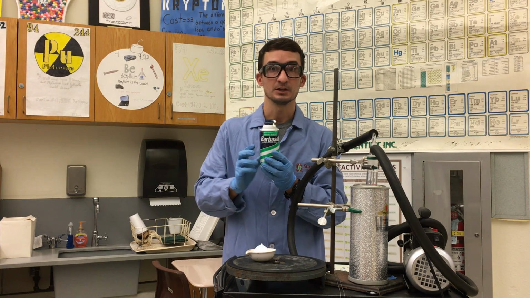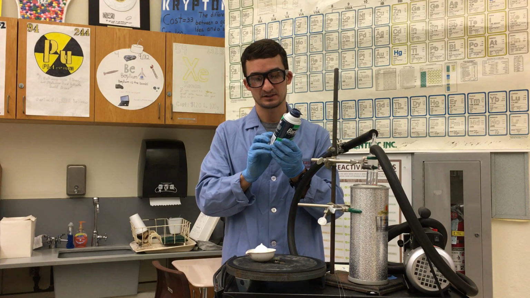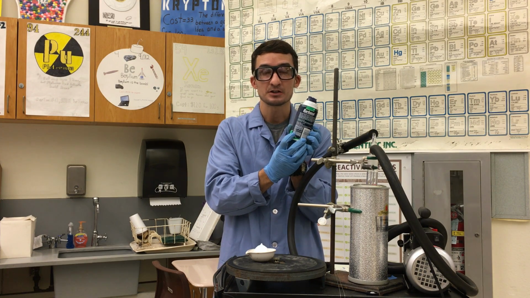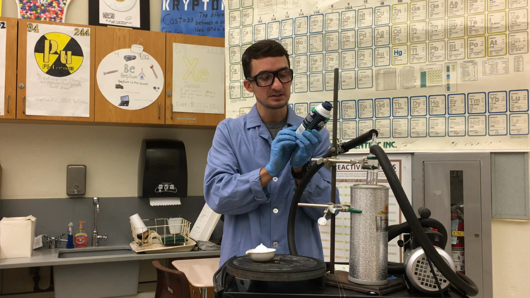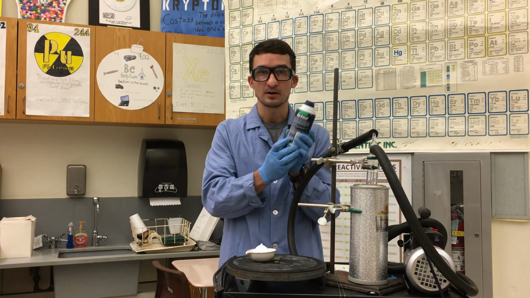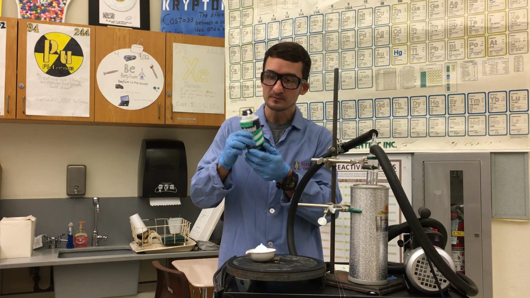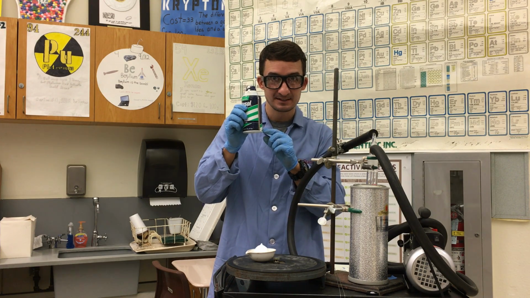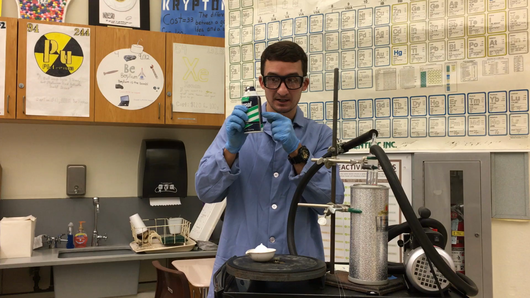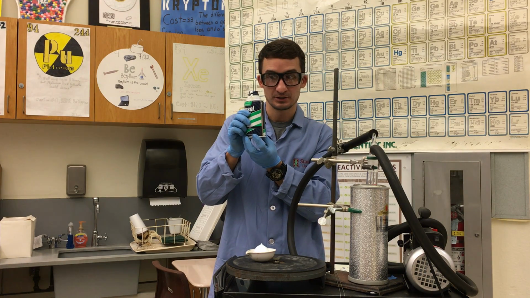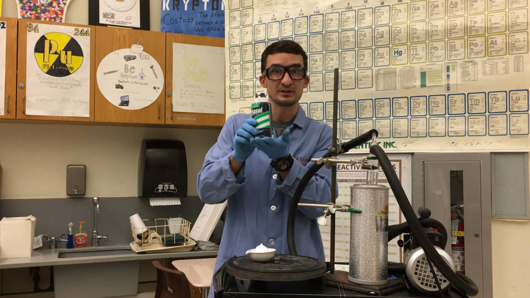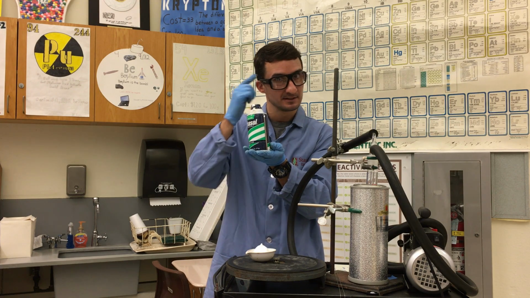You also might notice that on the side it says, warning, contents under pressure. And then it says, do not heat or incinerate. Why is that? Well, if you have a gas and it's in a container and it's already under high pressure, what would happen if you then heat the gas?